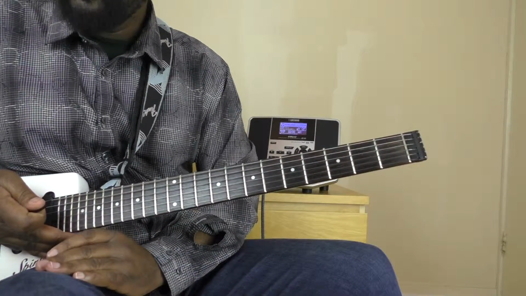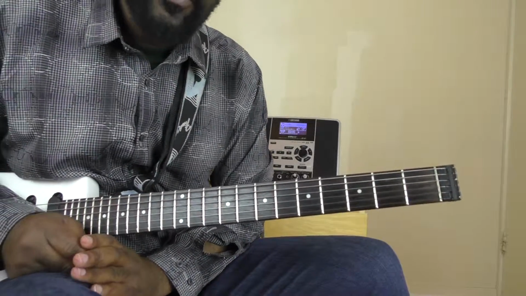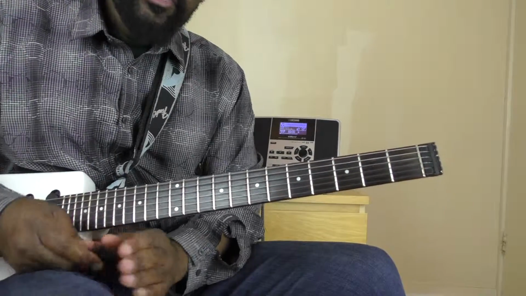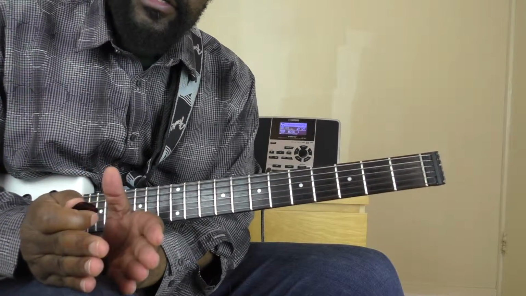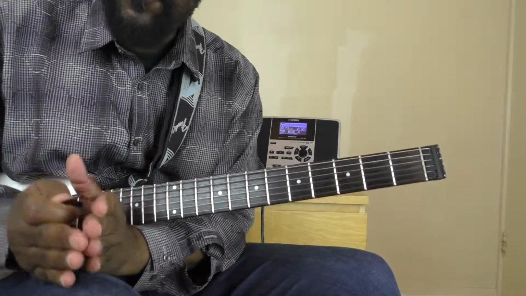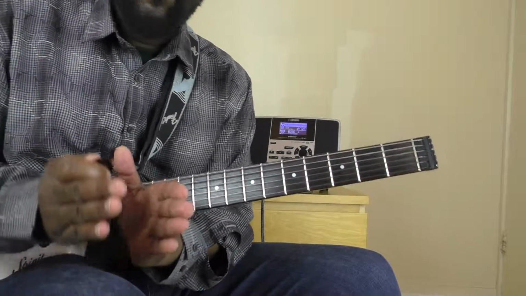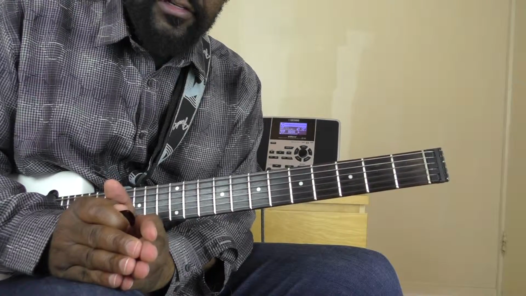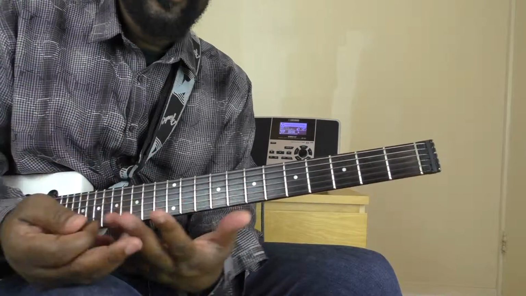Okay, so that's how you got there with a 1-4-1-5 chord progression. So make sure you take 4 measures in the first chord, 4 measures in the fourth chord, 4 measures in the fifth chord, and this will create a rhythm.